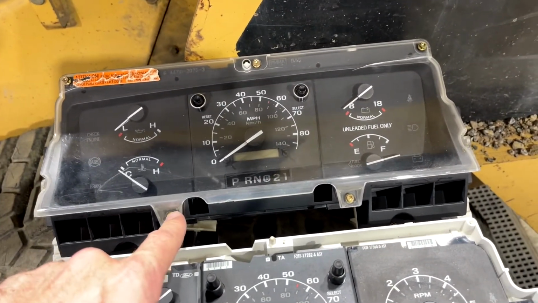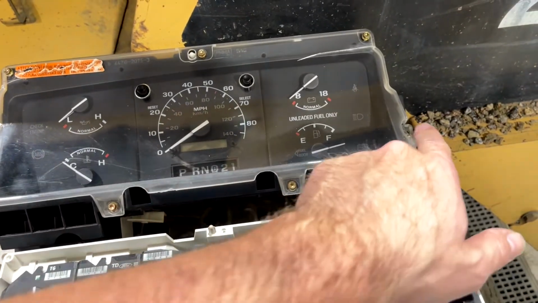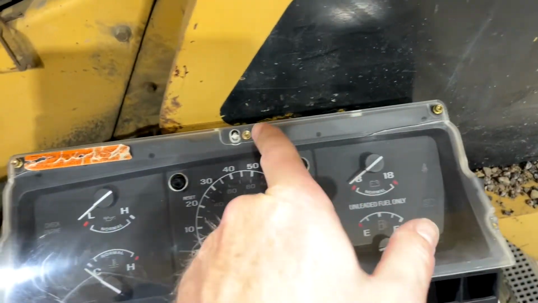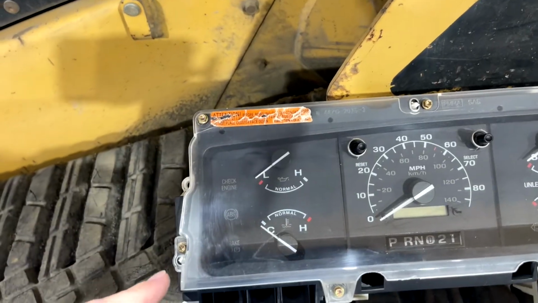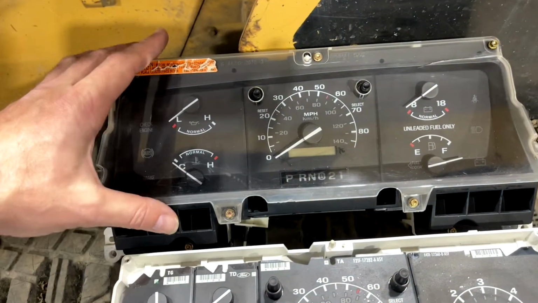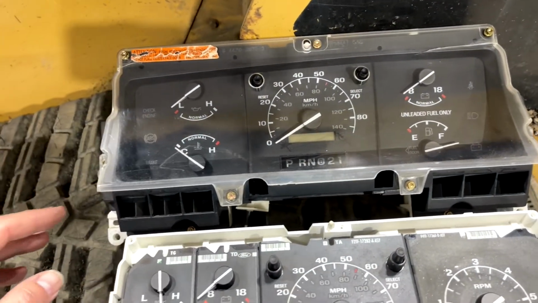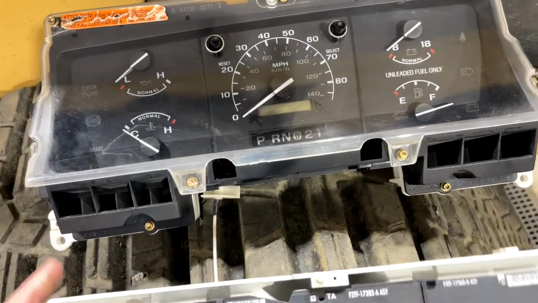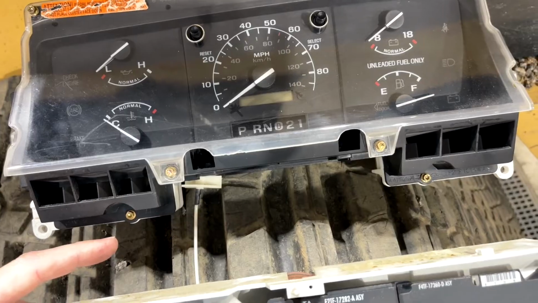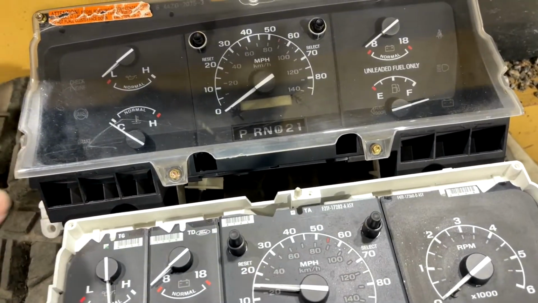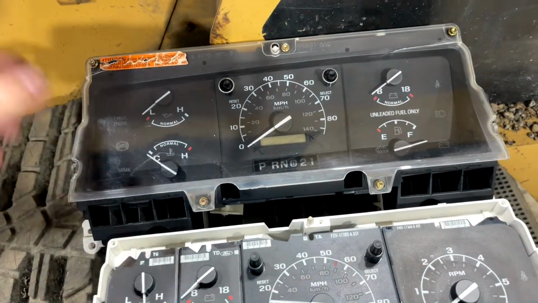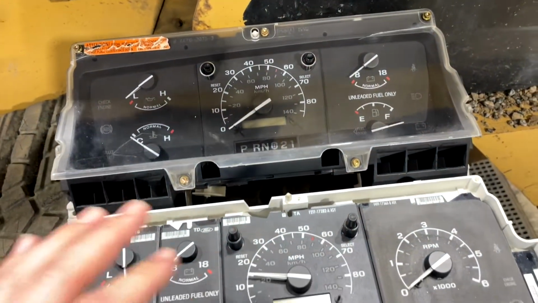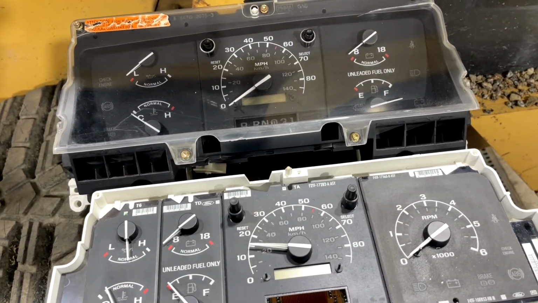You have this screw, this screw, this screw here, this screw, this screw, this screw, and this screw. All right, so you want to pull this plastic cover off, and then there'll be 2 more screws down here, one here and then one on the other side. Okay, so you'll take the cover off and then also the black bezel, and then you'll start popping these gauges out. So I'm going to show you how to do all that.